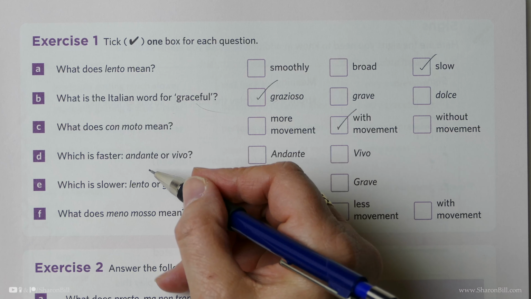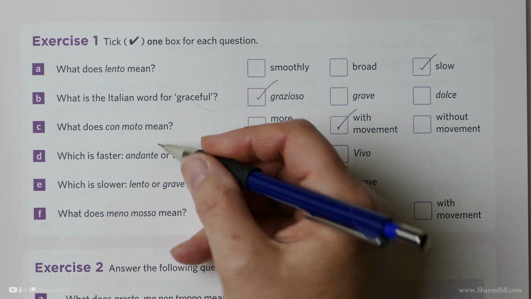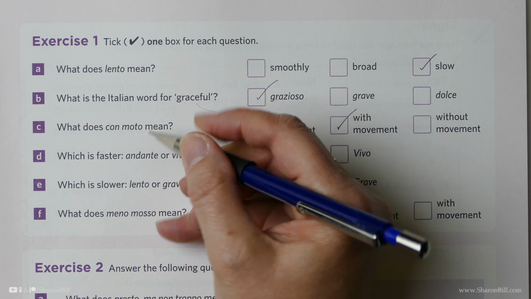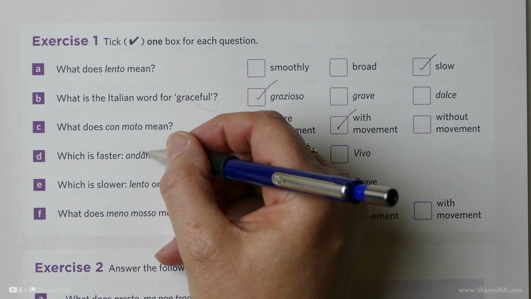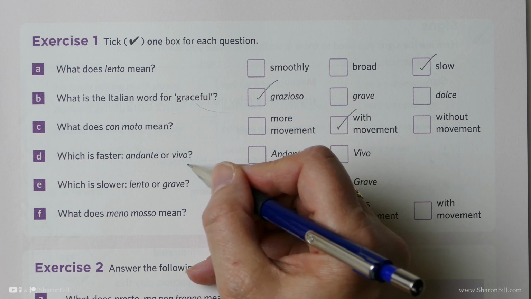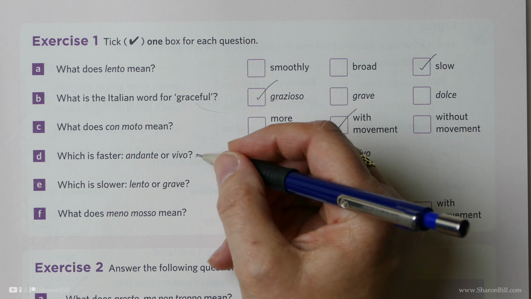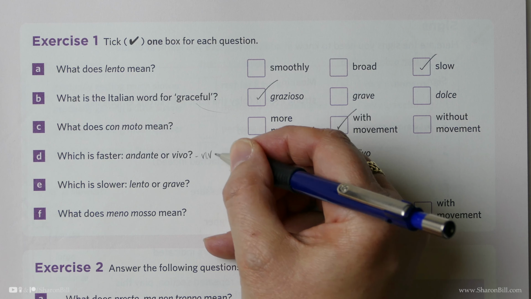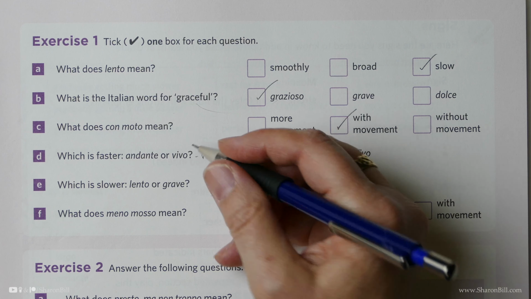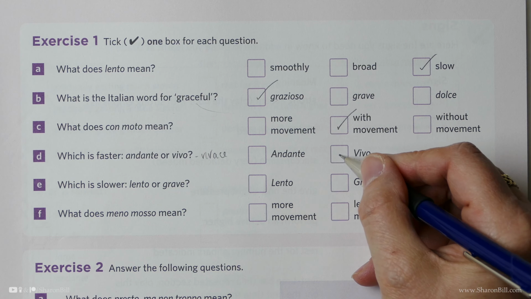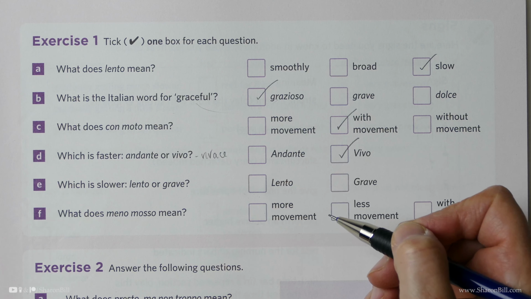So first of all, you need to know what andante means. And this is from your grade 1, which is at a sort of medium walking speed. And vivo, we can easily see the link between the word vivo and vivace, which is fast and lively. So vivo is the faster of those terms.